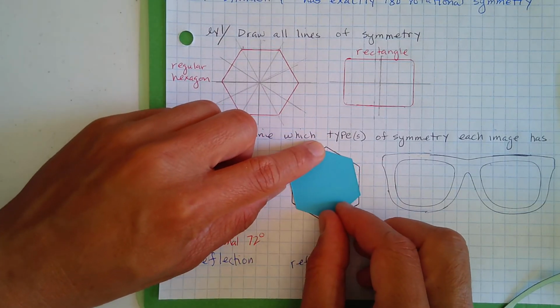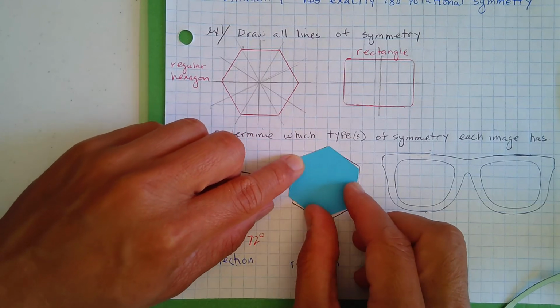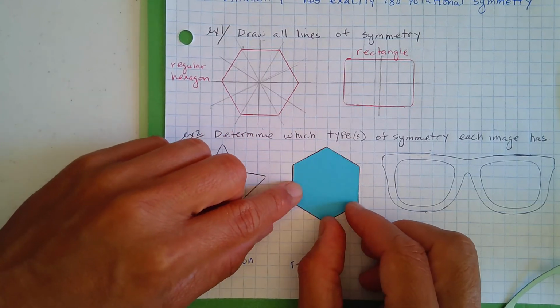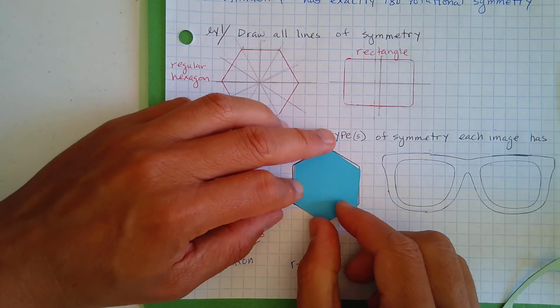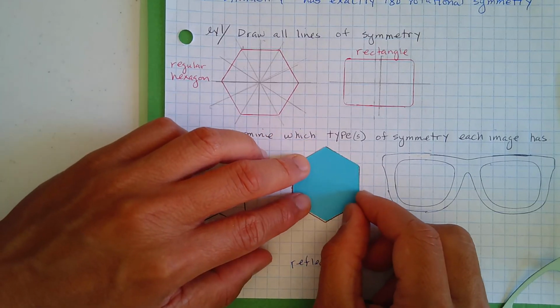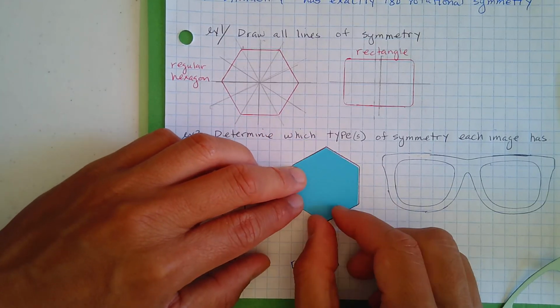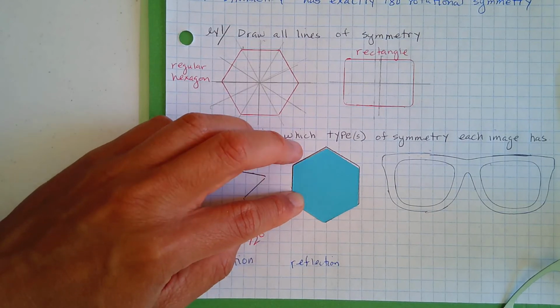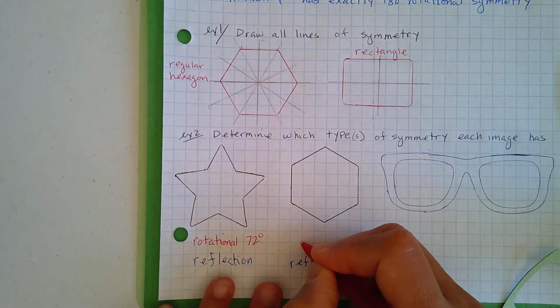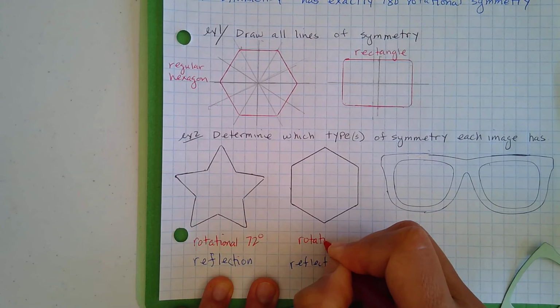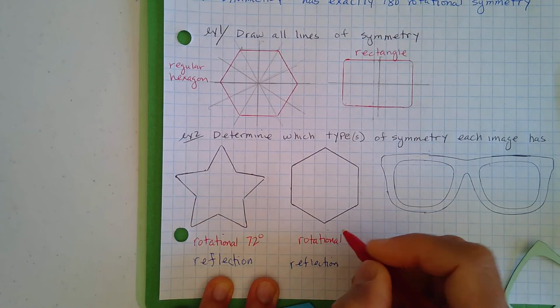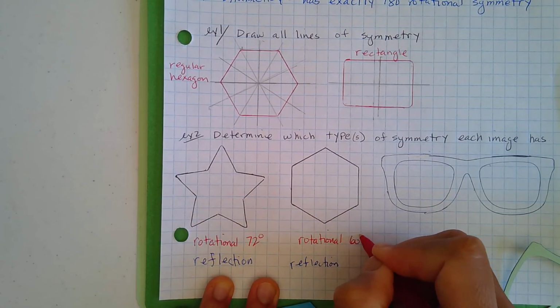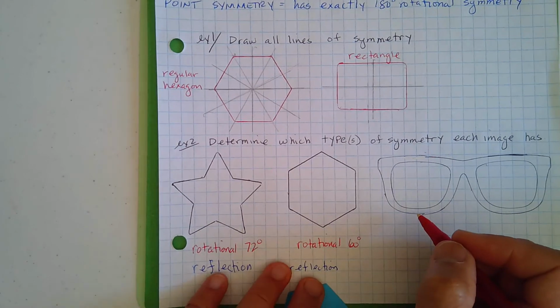If I rotate it, it maps onto itself again. Rotate it another time, it maps onto itself again. So this is also a rotational symmetry. And the rotation I used here was a 60-degree rotation.